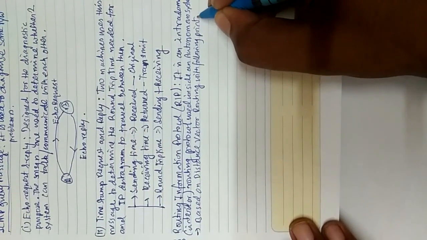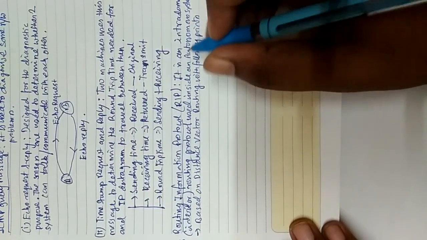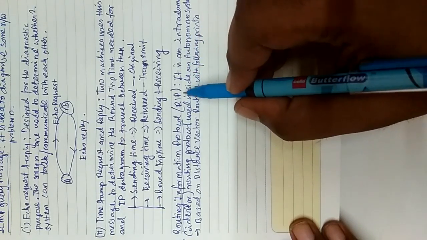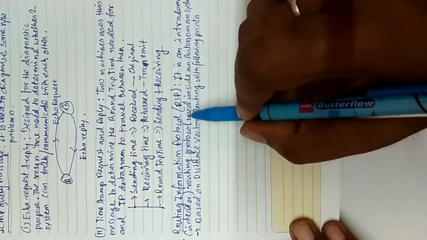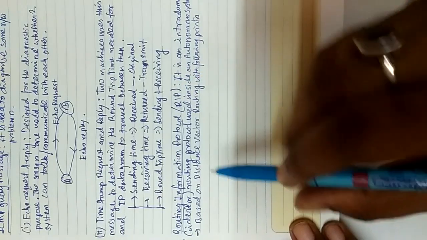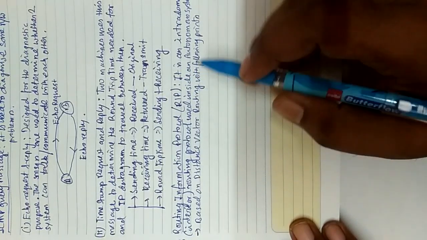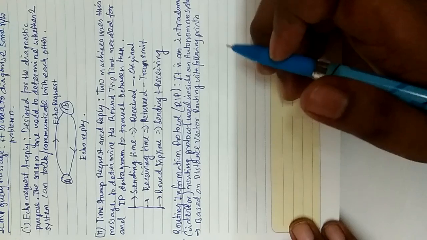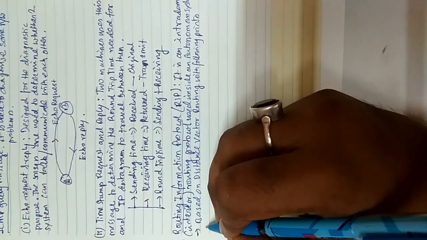So in lab or in viva, they can ask in which way this routing information protocol works. In that case, you will answer it is based on distance vector routing. Okay, so what are the following points? There are 5 following points we will study.